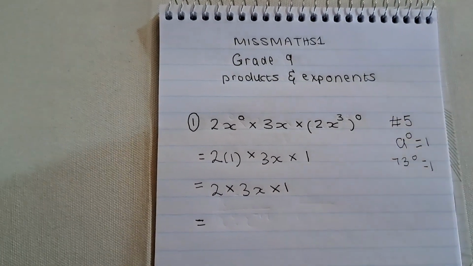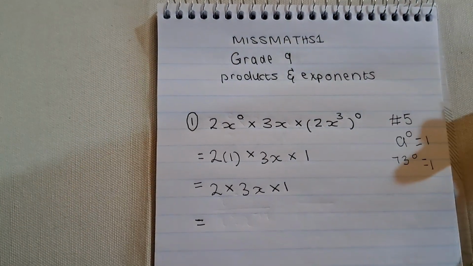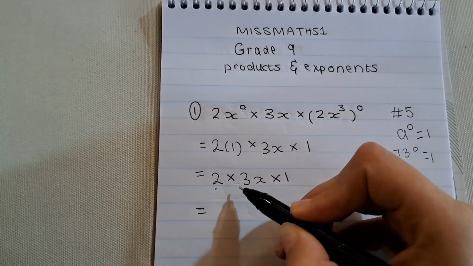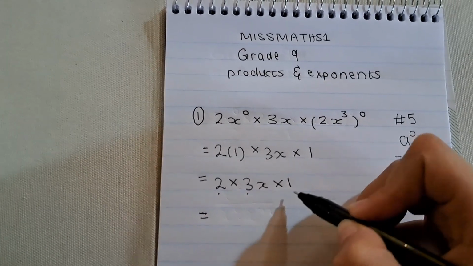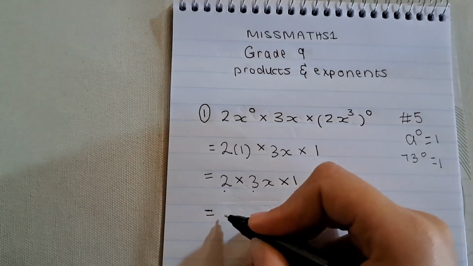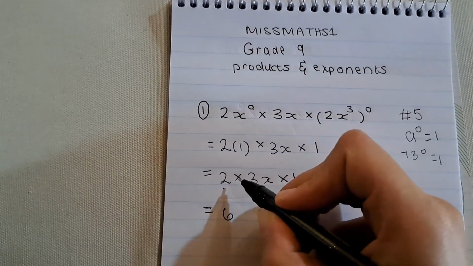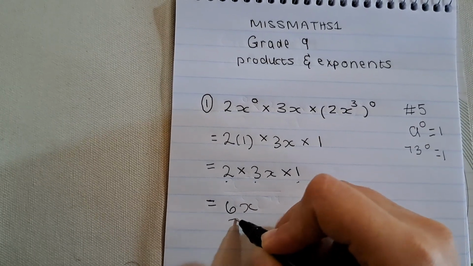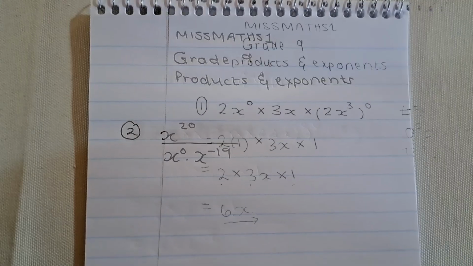Now, going according to multiplication of numbers and variables, we are going to say 2 multiplied by 3 multiplied by 1, which gives an answer of 6. And then in terms of the variables, it's only x. So the answer to example 1 is 6x.